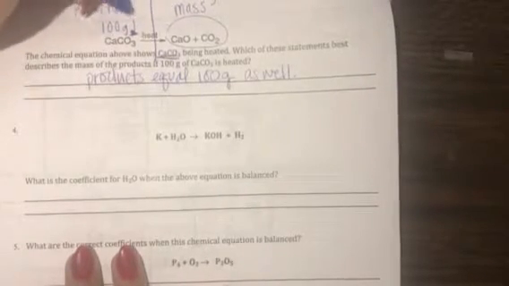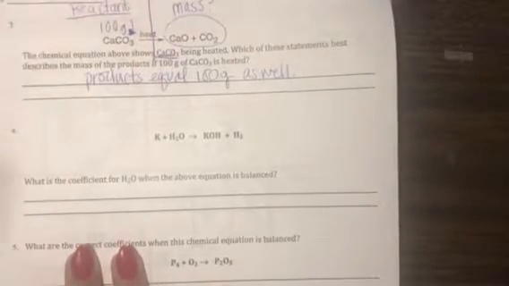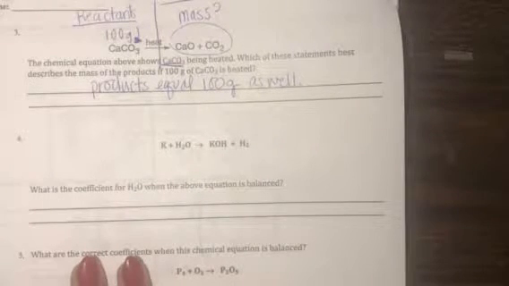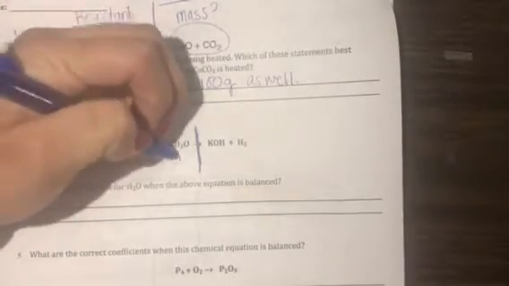These are your reactants, and these are your products. The products are what you're left with when the chemical equation is done. So it's coefficient of mass. Anything that says grams is mass. Okay, so if we look at number 4, what's the coefficient for H2O? So we need to just balance this equation. So however many atoms or elements on one side has to be on the other.